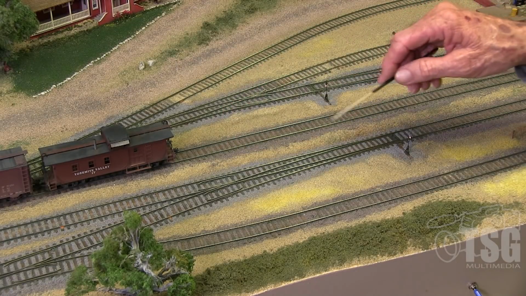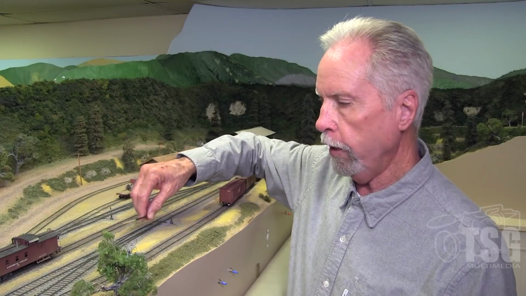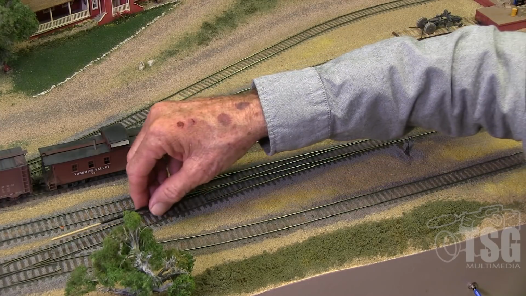It looks more prototype. Still a number 5, but you look at this and you say, that must be a number 10 switch because the points are so far apart. You're not losing space because you're still going off at the sharp angle of a number 5. So I wish I had known this when I built the rest of the layout. I would have done this.